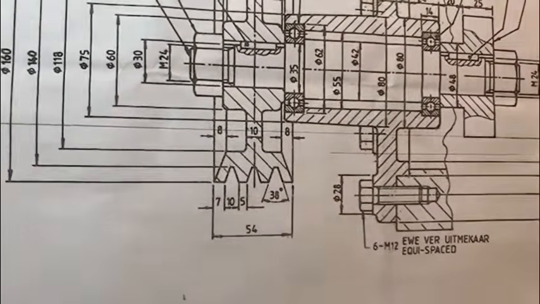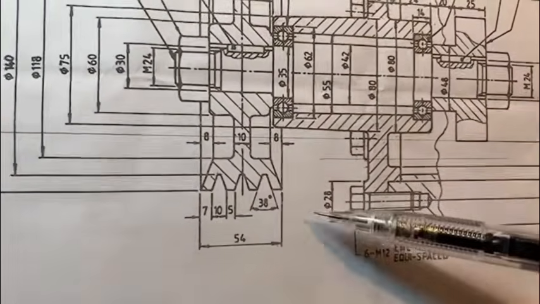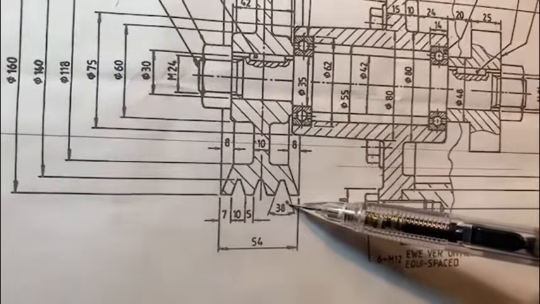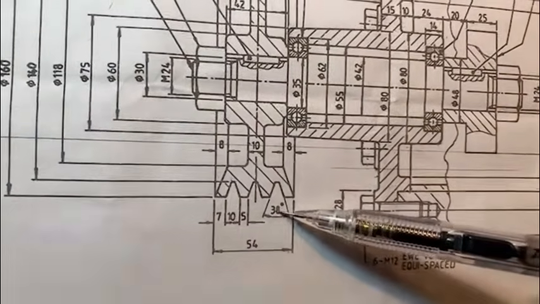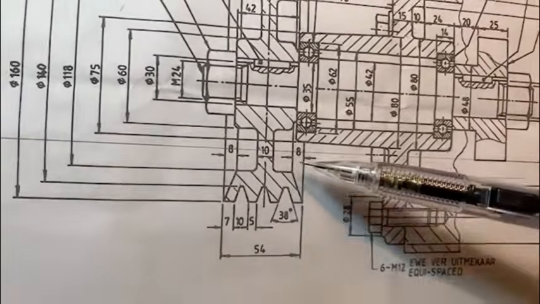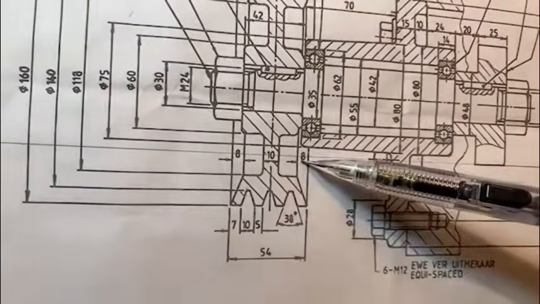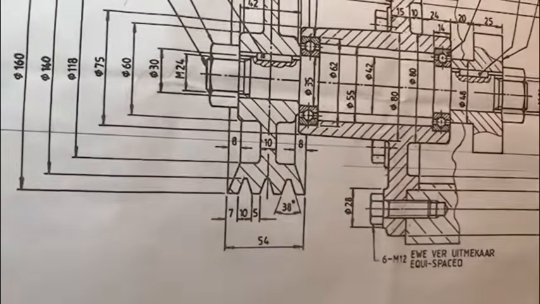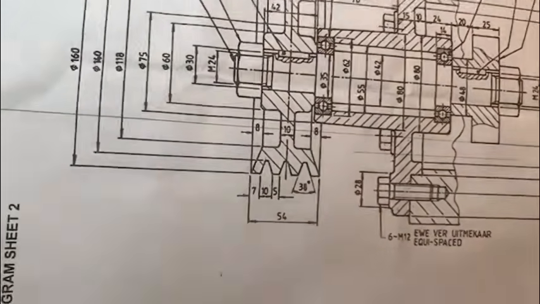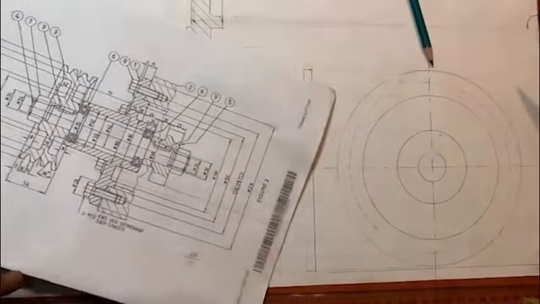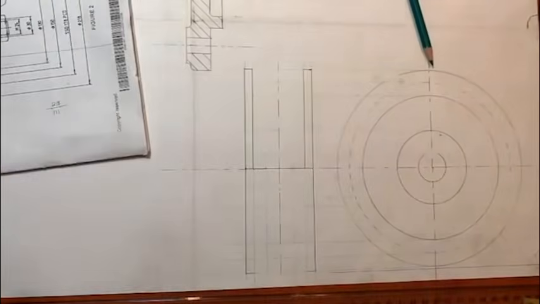If we can correspond it with the other 8, we assume this is 30. So this is 8, this is 8. So this seems to be the same as that one. Is this 38 degrees or 30? TikTokers.